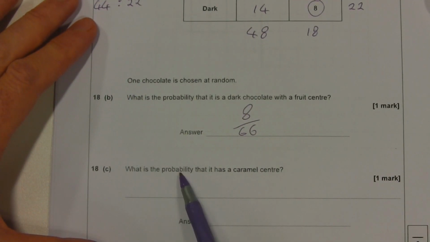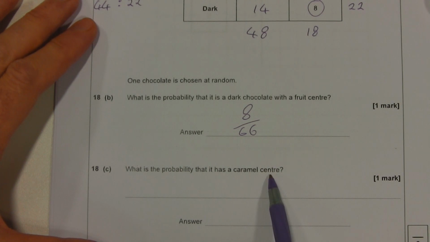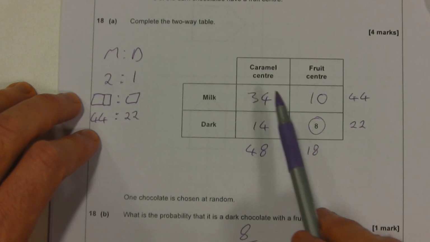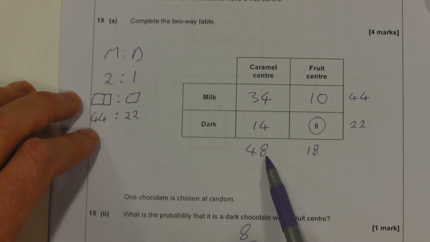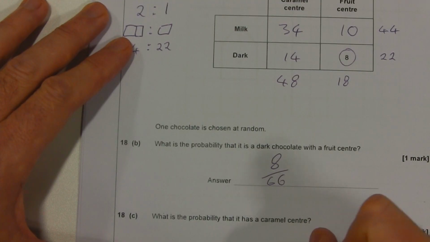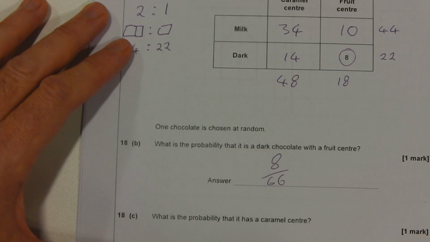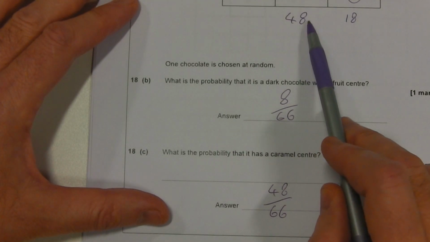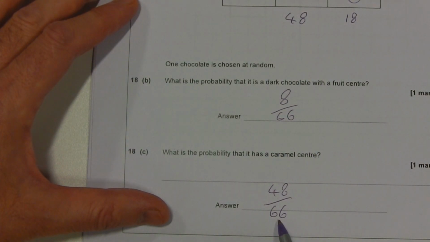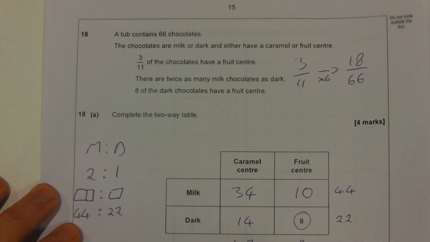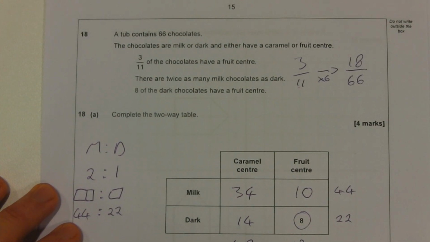It says, what is the probability that it has a caramel centre? And it doesn't differentiate between milk or dark, so what they want is this. There's 48 caramel centres, and that's out of the 66 in total again. Okay, sorry, I'm writing that off the page. So we said 48 caramel centres out of 66 out of that total. Okay, so hopefully that's made a bit more sense. 6 marks for that question, that was a biggie.